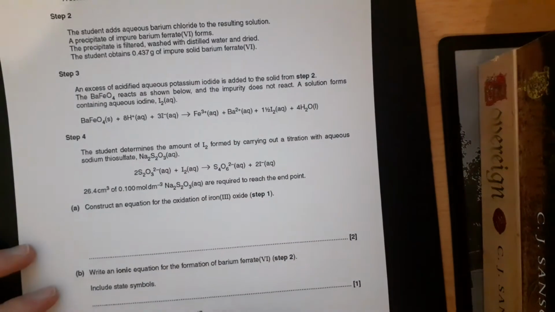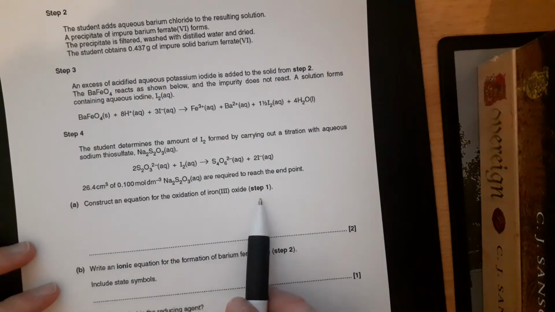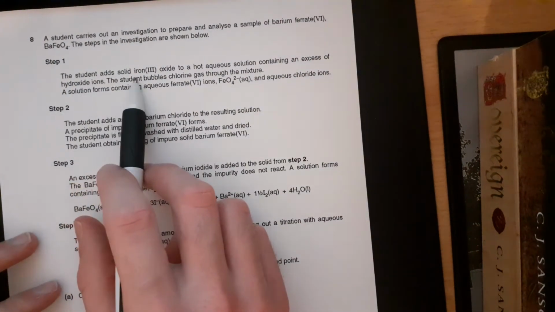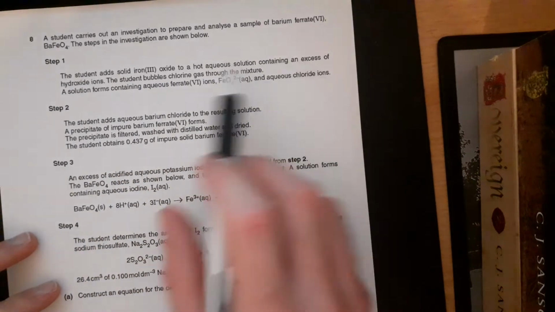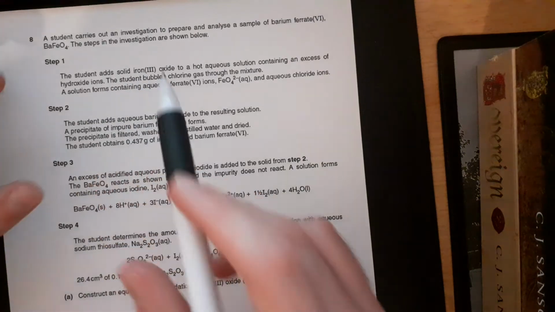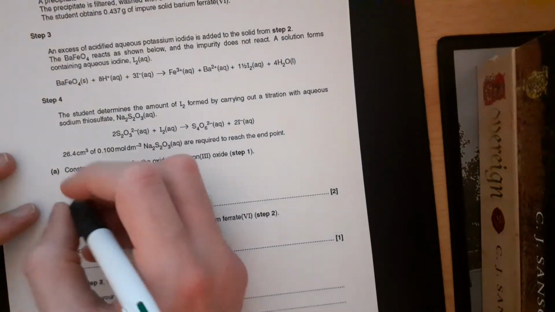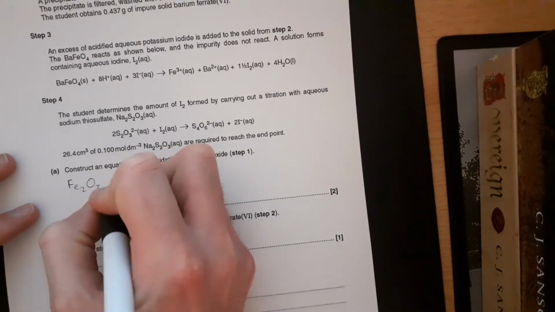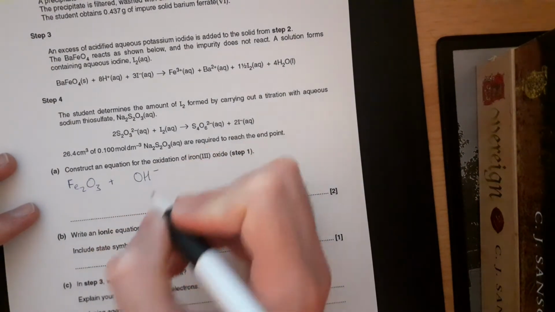to read. So the first bit here is saying, construct an equation for the oxidation of iron 3 oxide in step 1. So we need to have a look at step 1. So it's saying the student adds solid iron 3 oxide to a hot aqueous solution containing an excess of hydroxide ions. Okay, so if we're writing the equation then, we're going to have our iron 3 oxide. So this is Fe2O3. And it said an excess of hydroxide ions. So there's going to be some hydroxide ions here.